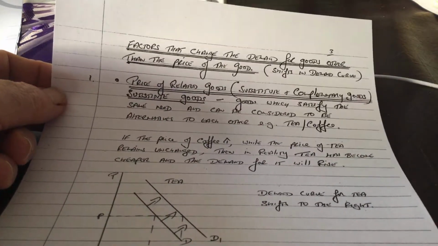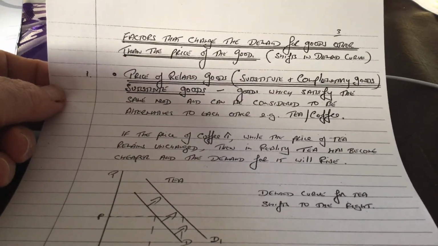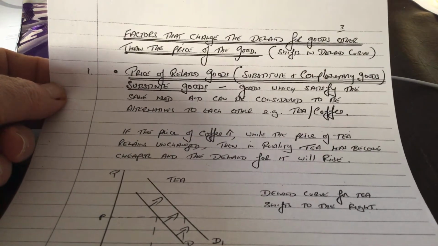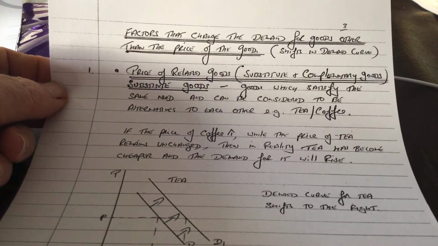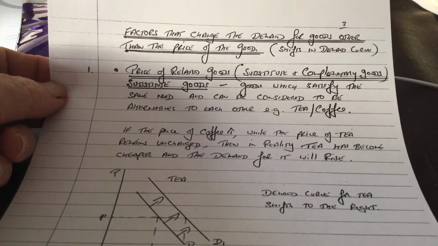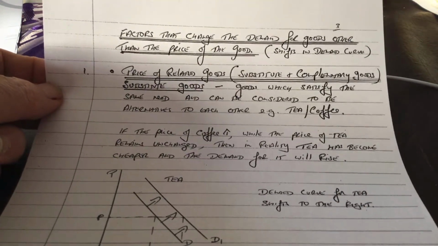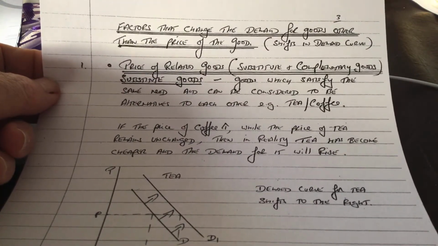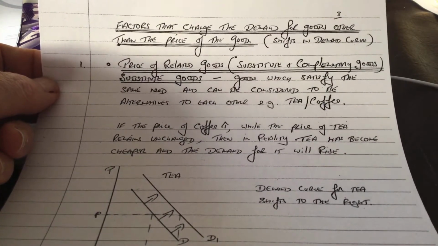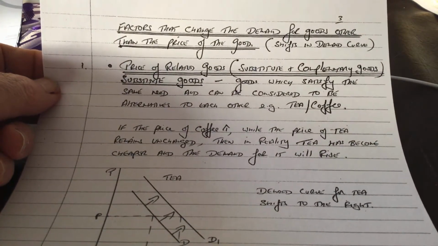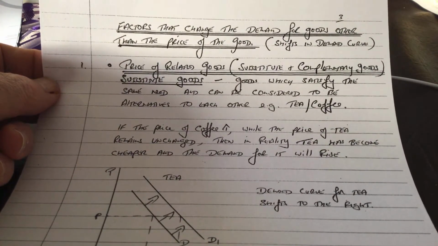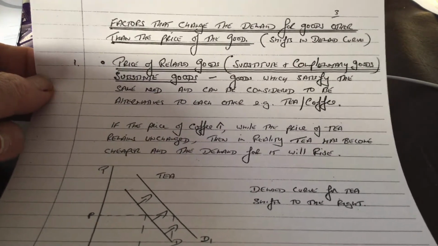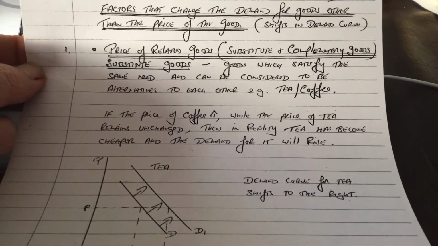Now have a look at factors that change the demand for a good other than a change in the price of the good itself. In other words, these factors cause a shift in the demand curve to the right or a shift to the left. You should know that any change to the price of the good itself causes a movement up and down the demand curve. Anything other than a change in the price of the good causes a shift in the demand curve. So we're now going to look at the price of related goods.